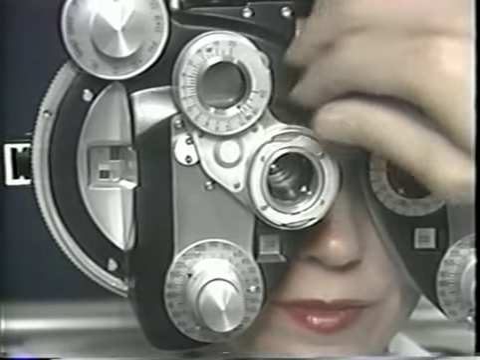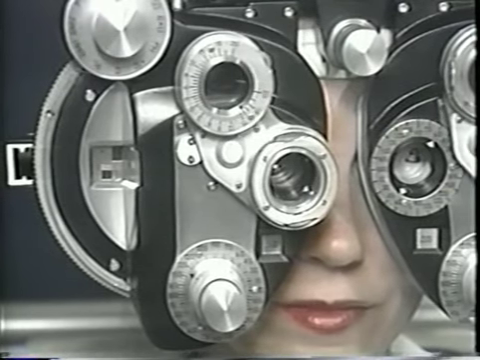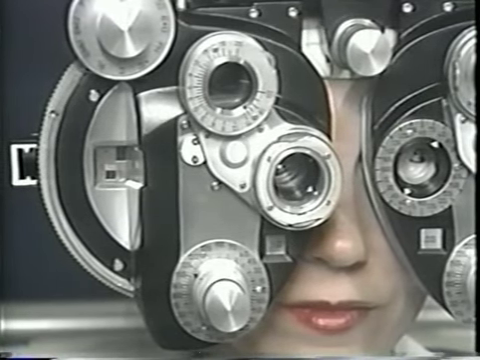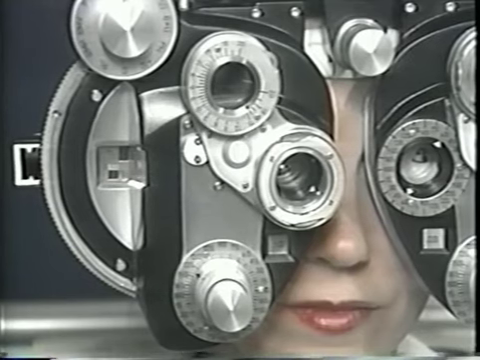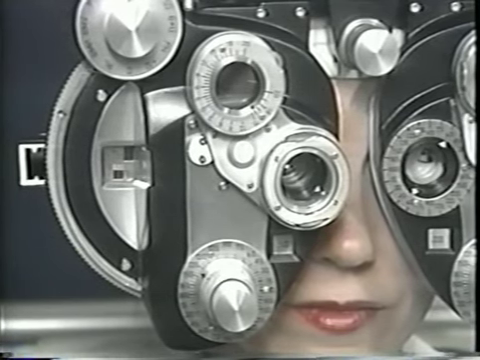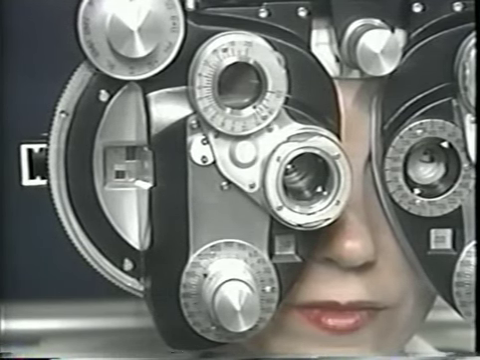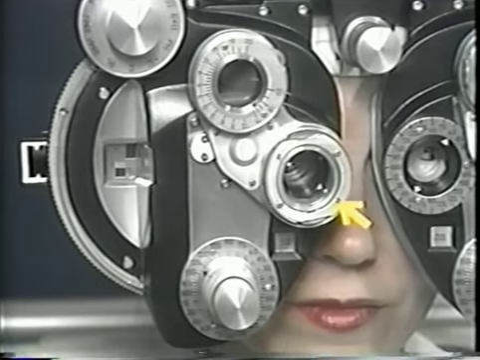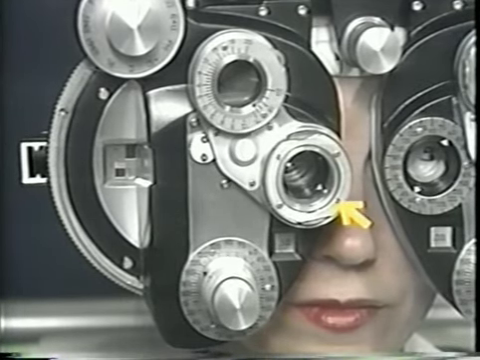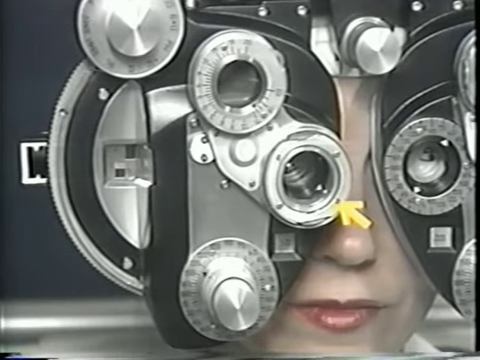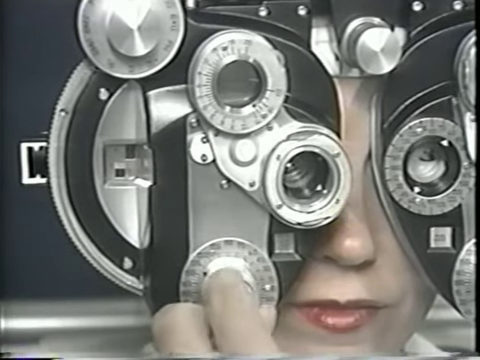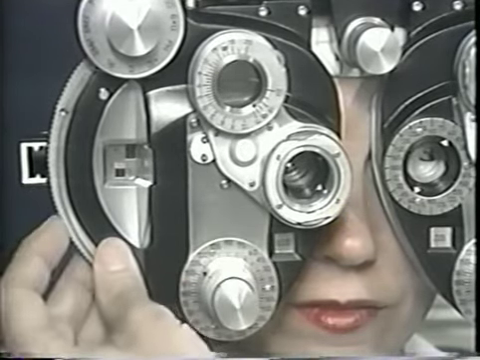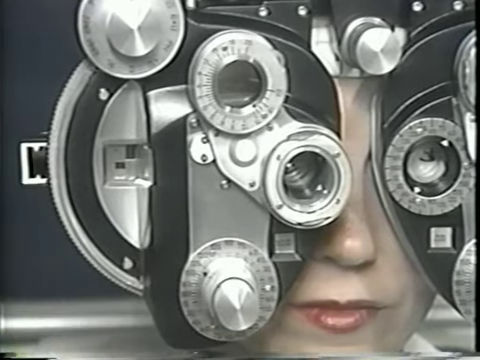Good. Again, the cross cylinder is left in the preferred position and cylinder power is added or subtracted in accordance with the position of the cross cylinder axes. Here, the plus cylinder axis of the cross cylinder is aligned with the plus cylinder axis of the phoropter, indicating the need for more plus cylinder power. 2 clicks of cylinder power are added, and the sphere is moved 1 click in the minus direction.